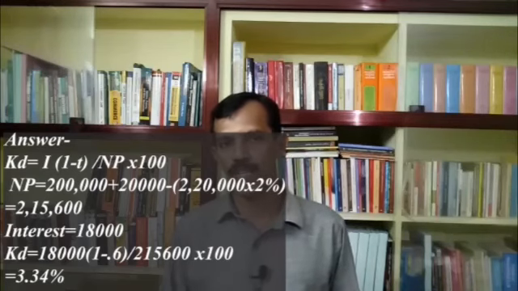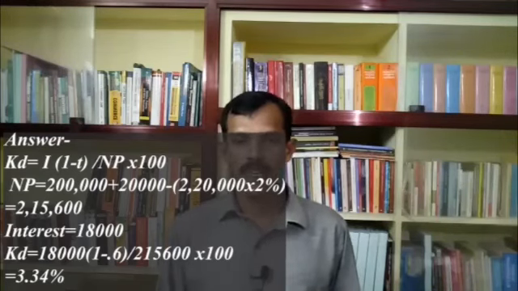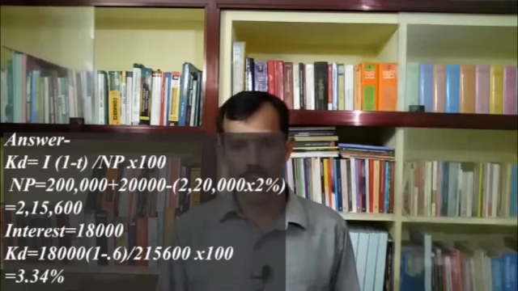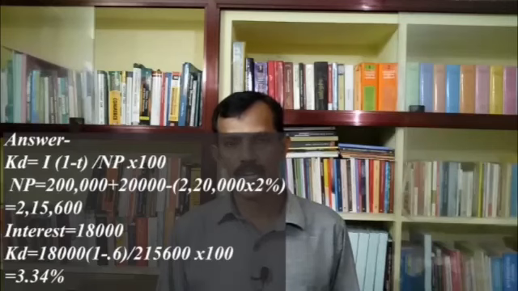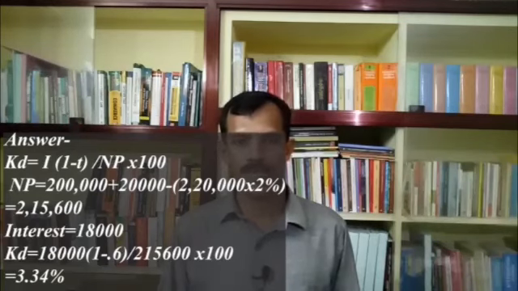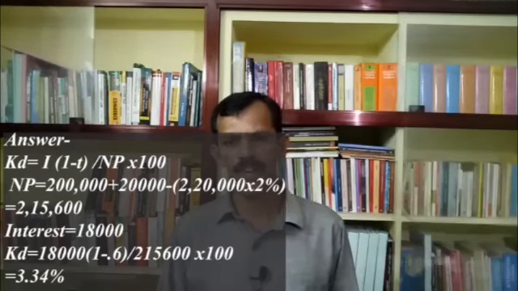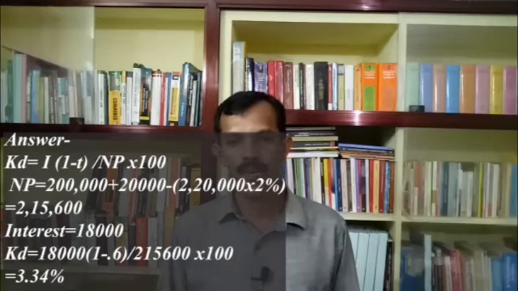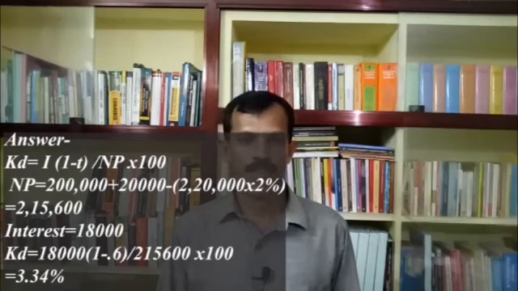Then 2 lakh plus 20,000 is 2 lakh 20,000. From that we deduct the flotation cost of 2%, 2 lakh 20,000 into 2%, which comes to 4,400. So our net proceeds is 2 lakh 20,000 minus 4,400, which is 2 lakh 15,600.